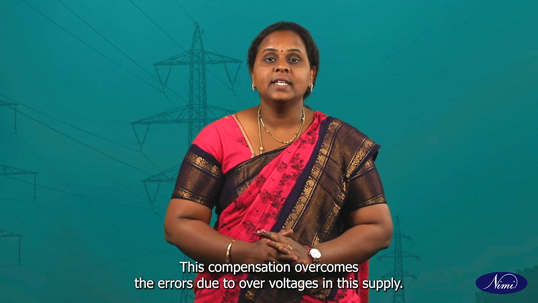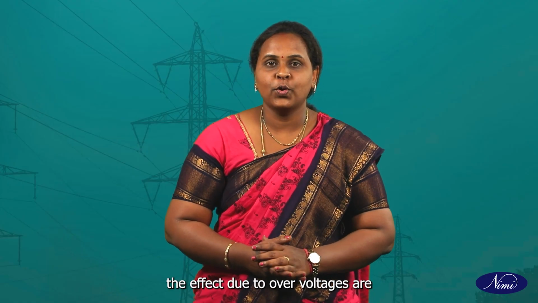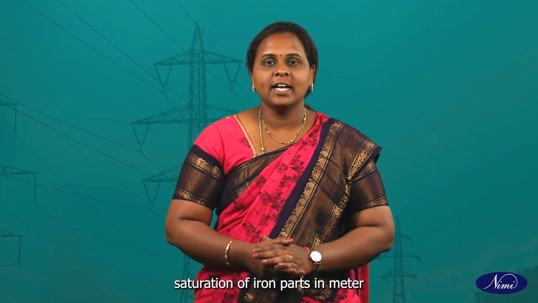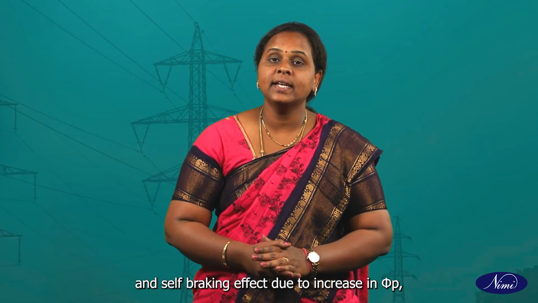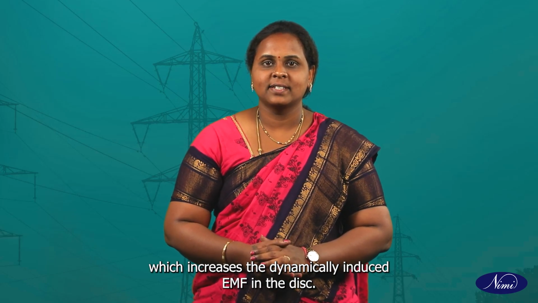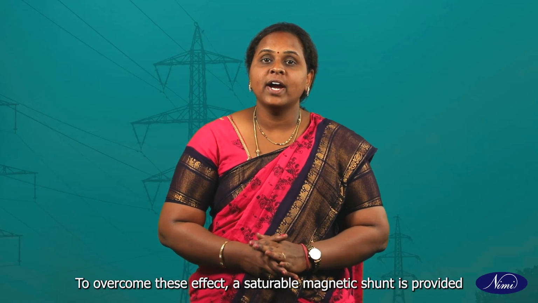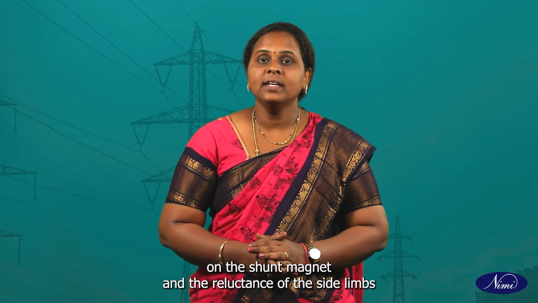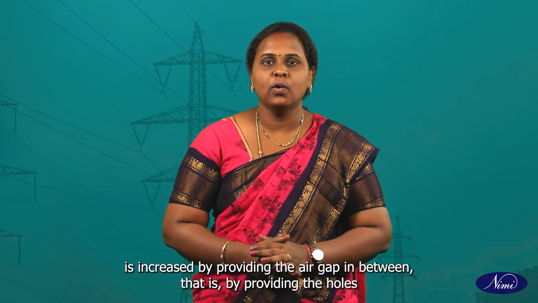Voltage compensation. This compensation overcomes the errors due to over voltages in the supply. The effects due to over voltages are saturation of iron parts in the meter and self-braking effect due to increase in phi p, which increases the dynamically induced EMF in the disc. To overcome this effect, a saturable magnetic shunt is provided on the shunt magnet and the reluctance of the side limbs is increased by providing an air gap in between, that is, by providing holes.